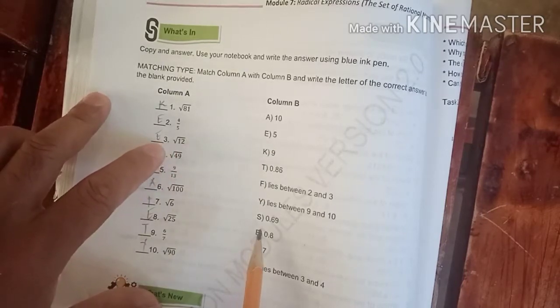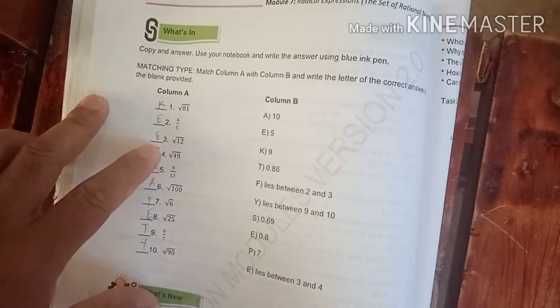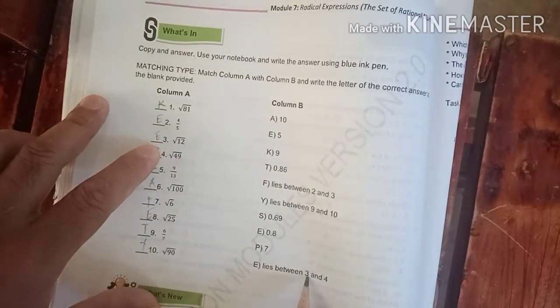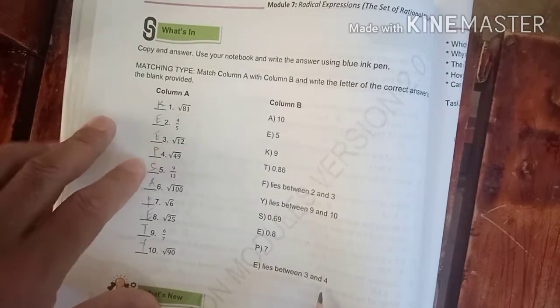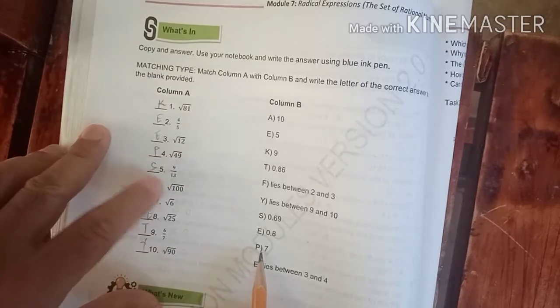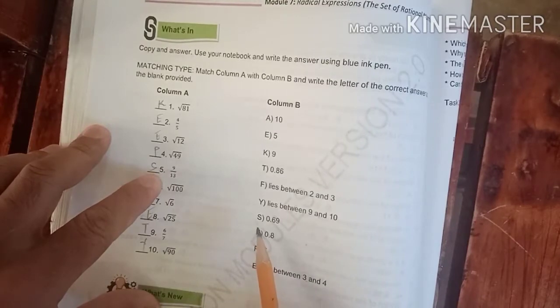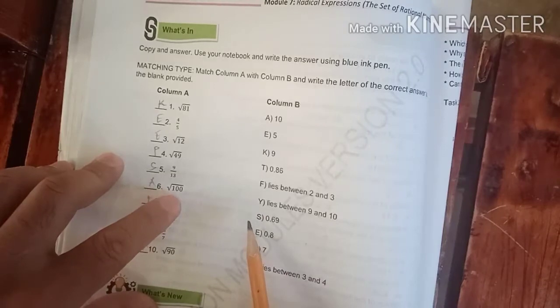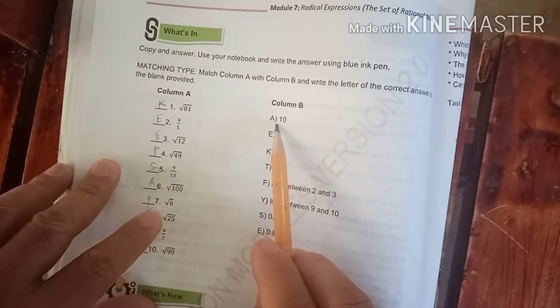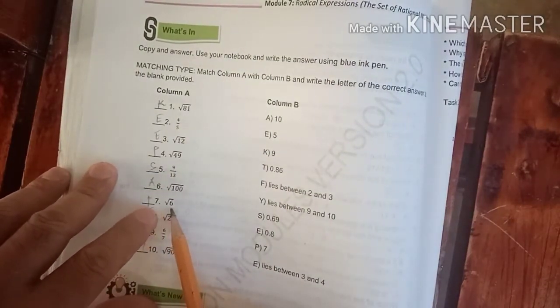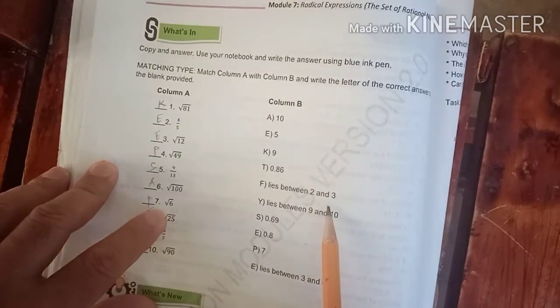Okay. Now square root of 12. This actually lies between 3 and 4. Now, square root of 49, that's 7. Where is 7? It's letter P. Then 9 over 13 is actually equal to 0.69 when you divide this one. Square root of 100 is 10. That's letter A.